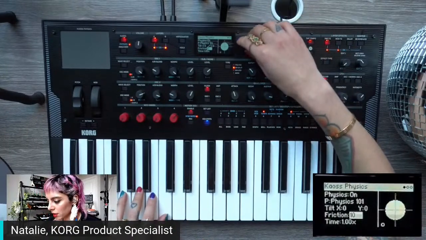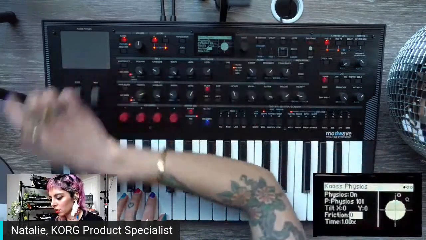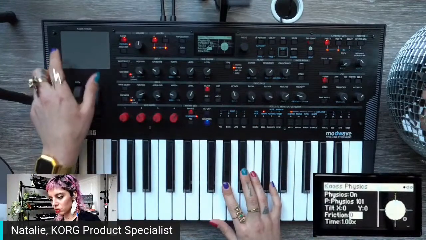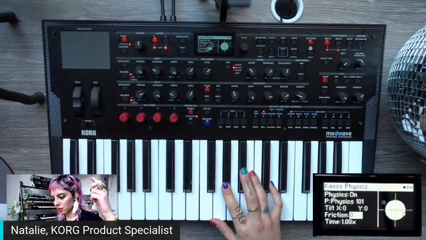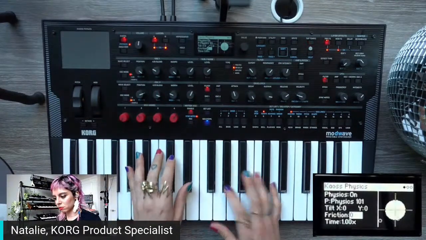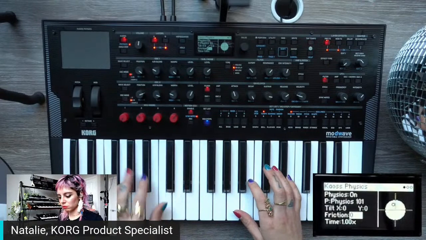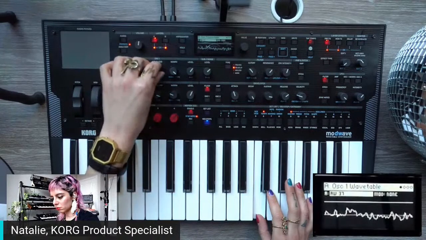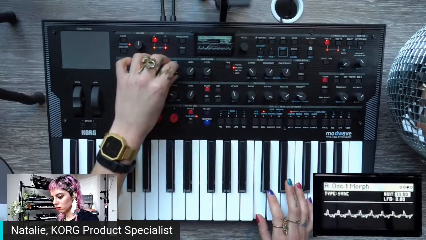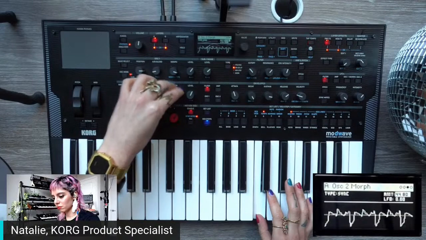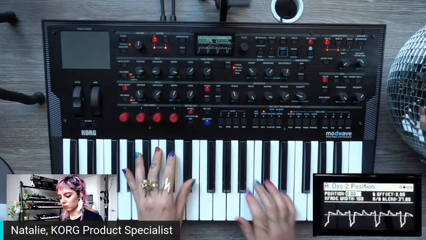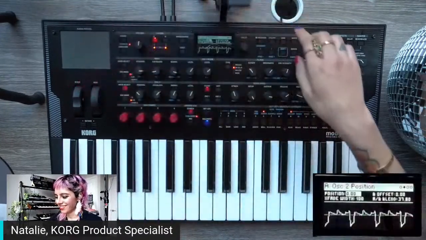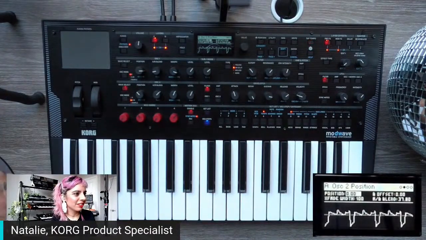If I want, I can take that to 0, and then my ball can bounce into infinity. Let's get a higher tone. So nothing's going to stop this. Aggressive, yeah. Okay, let's see.